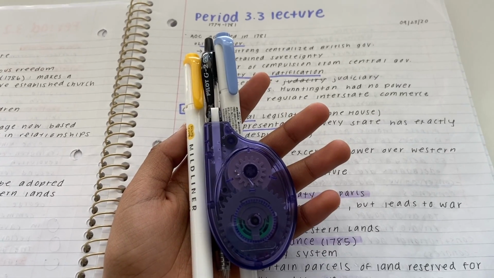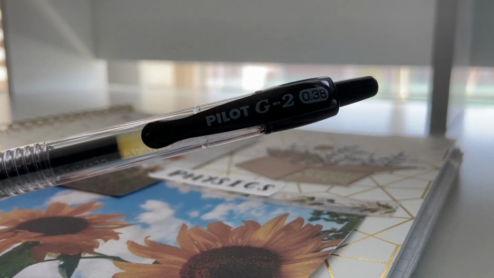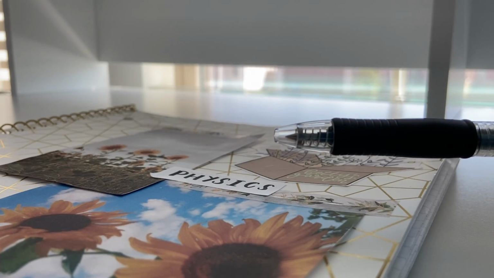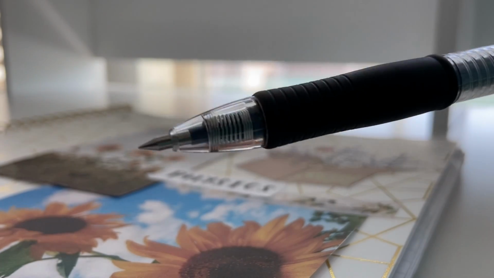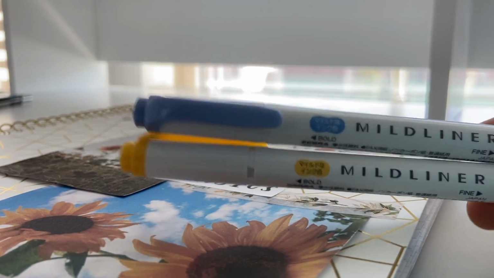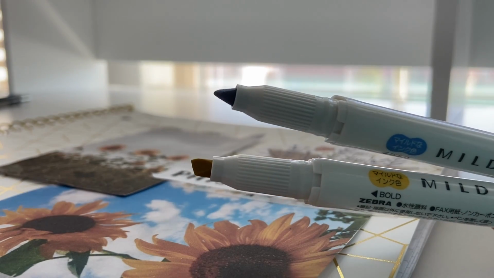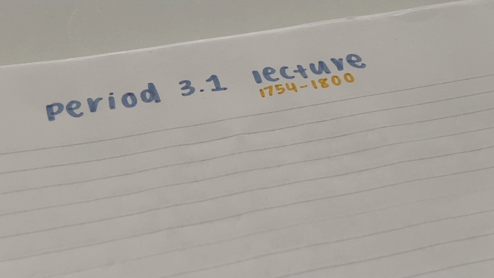So when I'm taking notes, I only use 3 main supplies, one of those being a black pen. I use a Pilot G2 0.38mm black pen. I think this works really well for me. I also use my favorite correction tape, and finally I use highlighters, specifically these Zebra Mildliner highlighters, to not only highlight the important information but also add that kind of aesthetic touch to it.